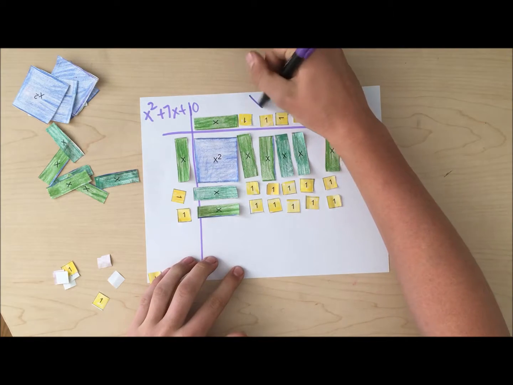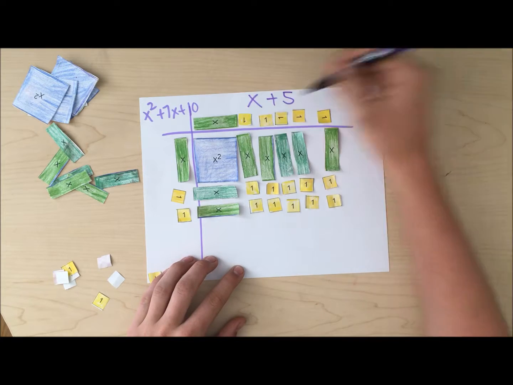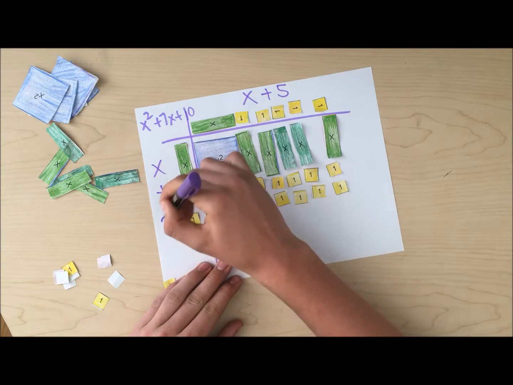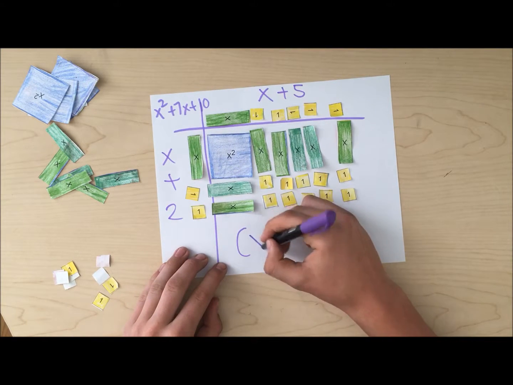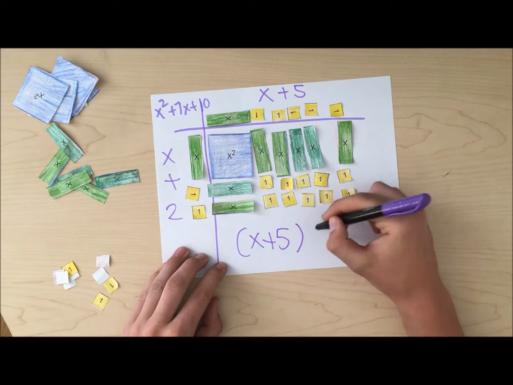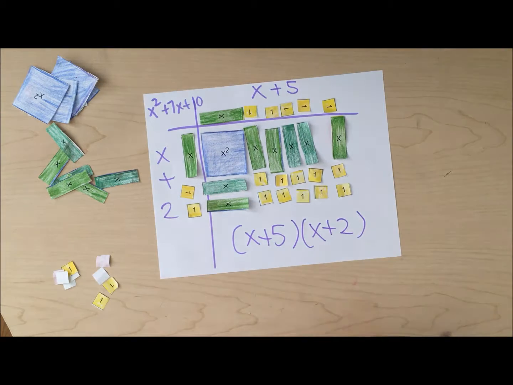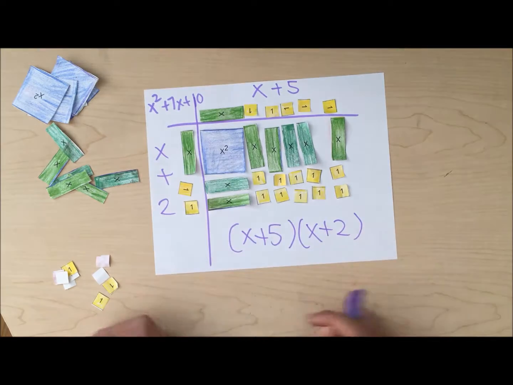So let's find the other equation. So we have 1x, x, plus 1, 2, 3, 4, 5, plus 5 on top. Now we have up here an x, plus 2, plus 2. So the answer, or technically the equation, would be x plus 5 times x plus 2. And there is quadratics. Just finding the opposite, the reverse order of binomials. Now we're going to find how to complete the square in one order and show you how the equation goes and how to do it.